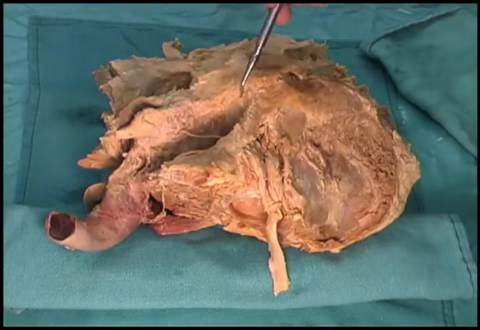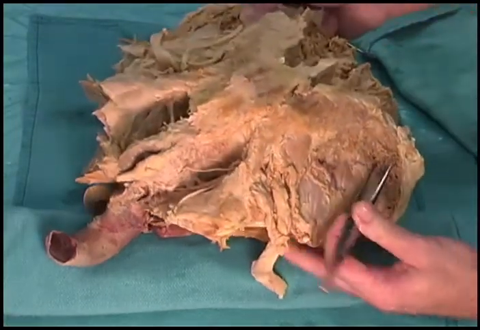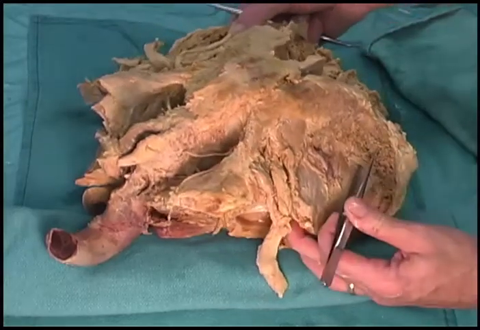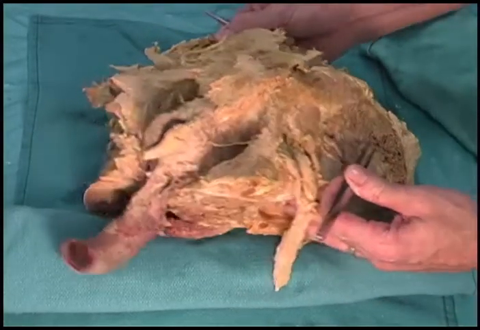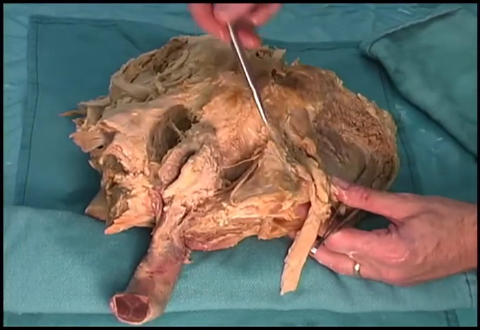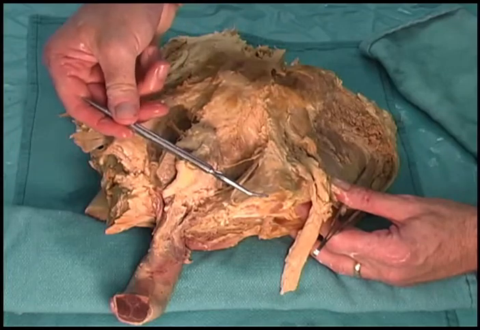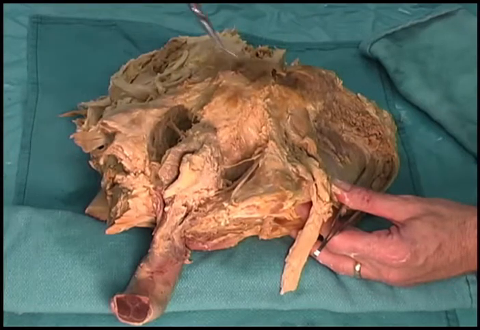More specifically, since they're entering the posterior part of the perineum, they are entering the anal triangle region. So again, to define the anal triangle, it is the region that is bounded by sacrotuberous ligaments on both sides and an imaginary line that connects the ischial tuberosities.